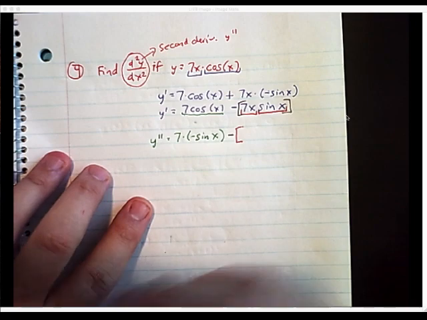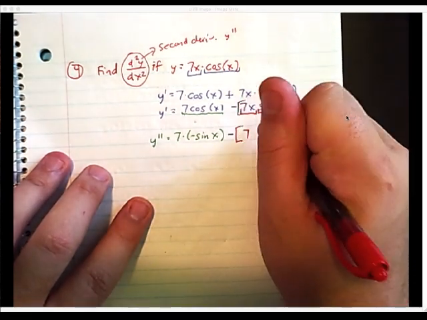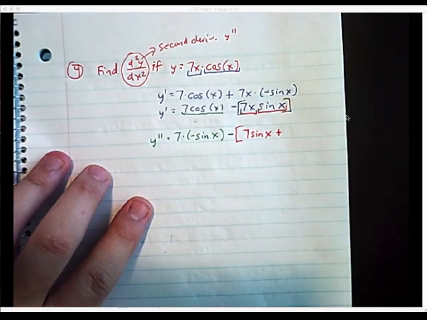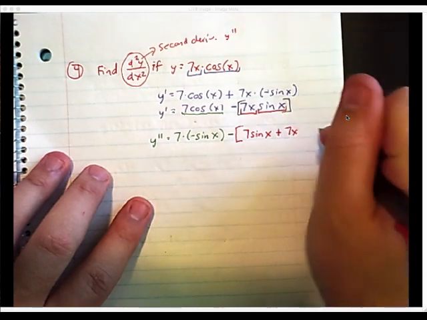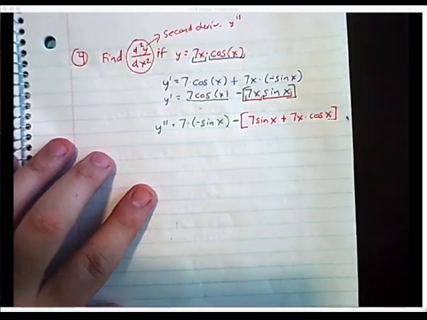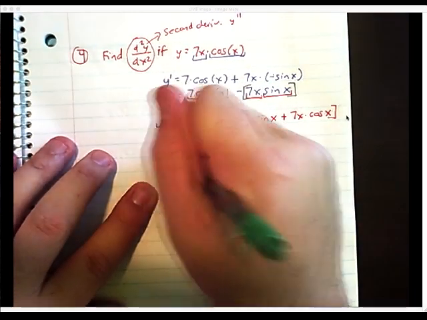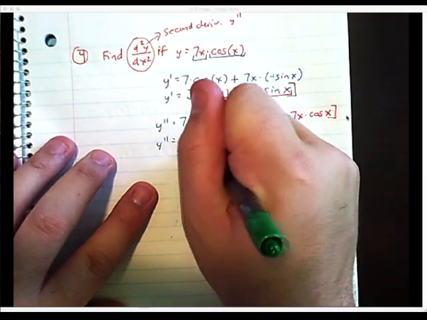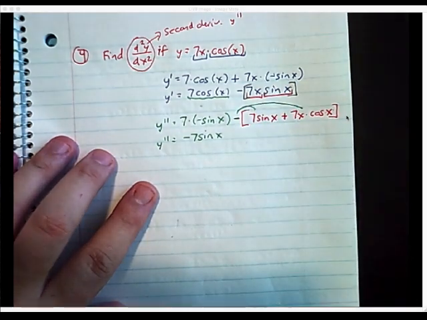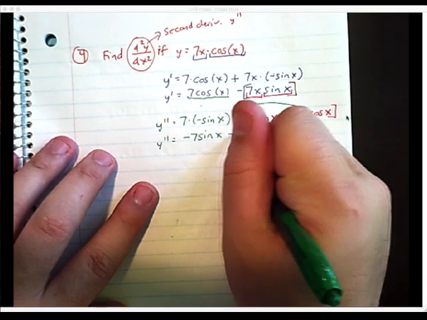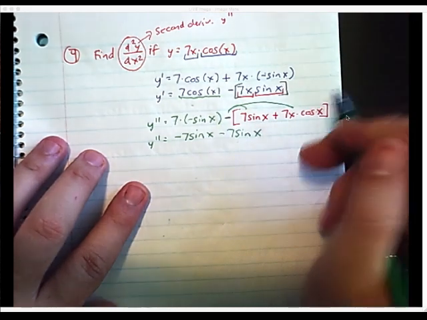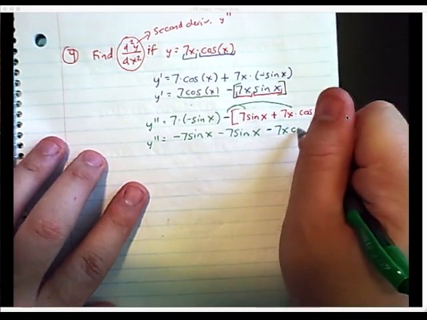So derivative of the first would be 7 times the second, sine of x, always plus with product rule, plus the first times the derivative of the second. Derivative of sine is simply cosine. So putting all this together, 7 times negative sine would be -7 sine of x. Now I'm going to do two things at once here. I'm going to distribute that negative to both of those terms. So there'll be another -7 sine of x, and then the negative would distribute to the next term as well, so -7x cosine of x.